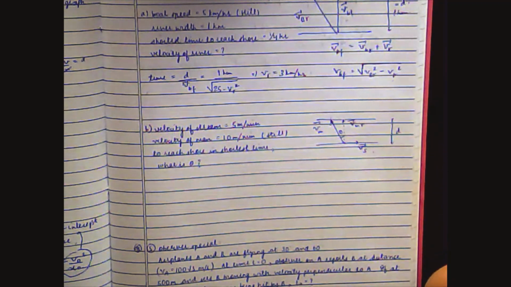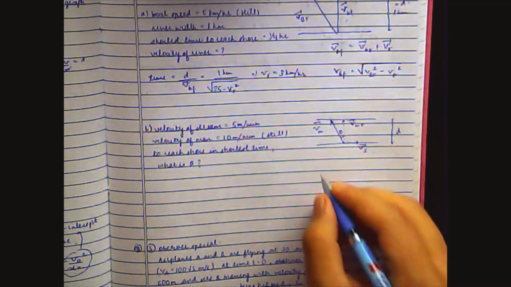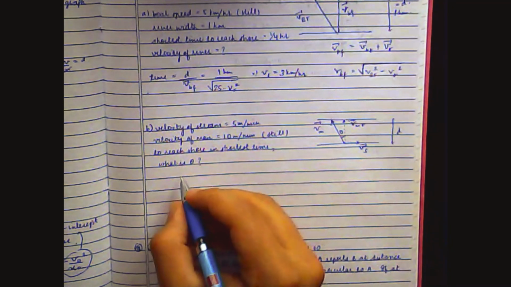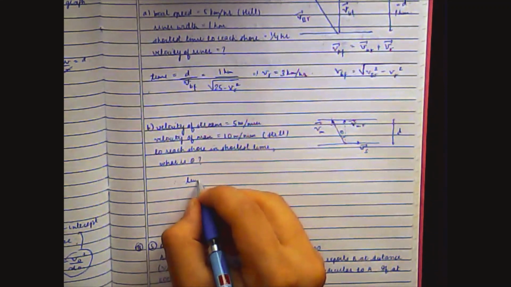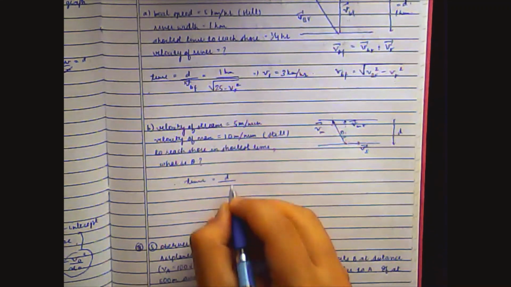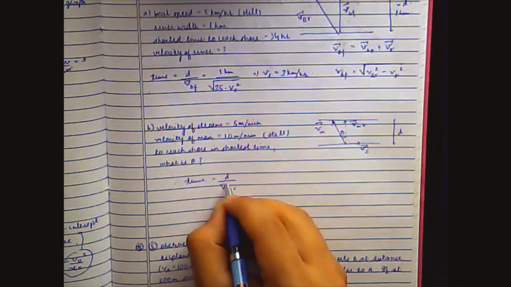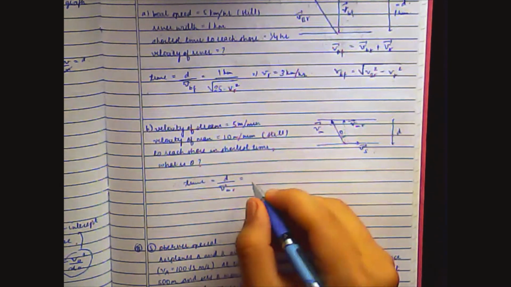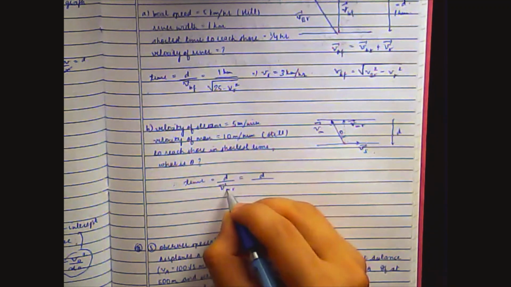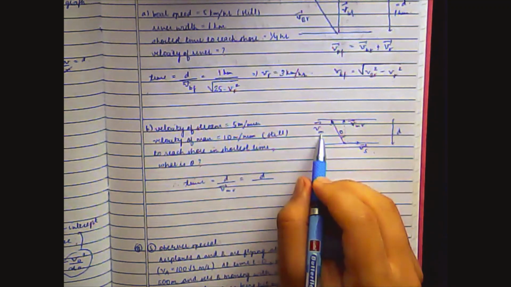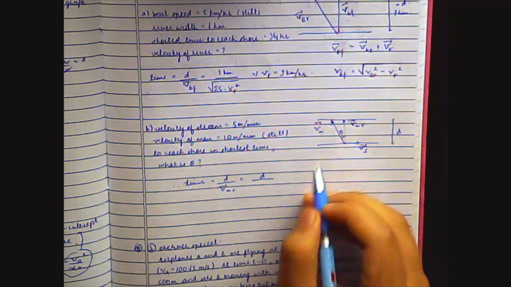Now, same trick: time equals d by v man relative, right? Basically the final velocity after all the calculation. And v man relative is basically v man cos theta, right?